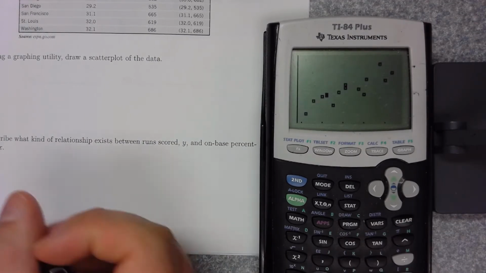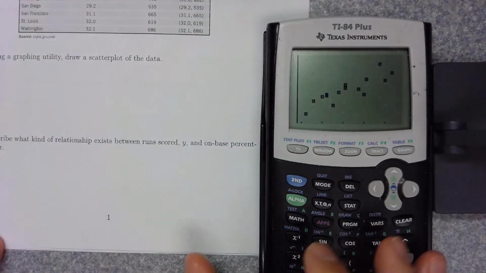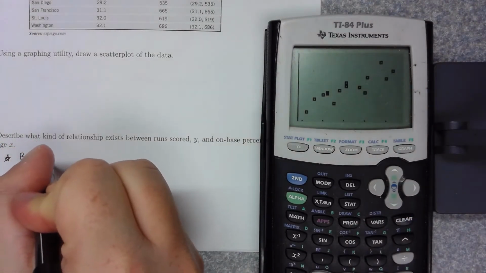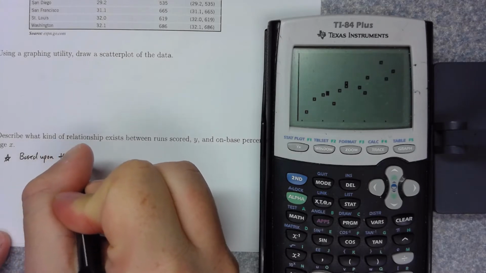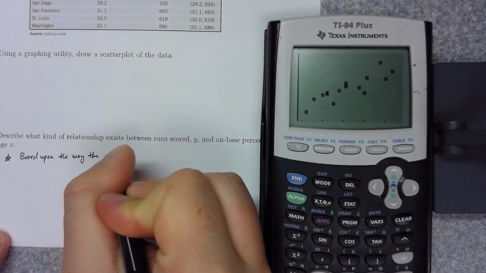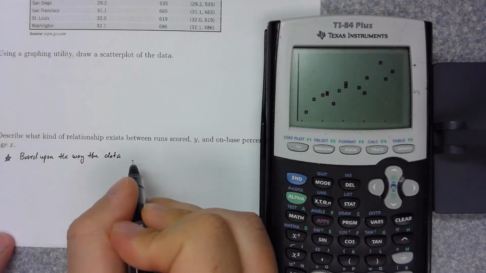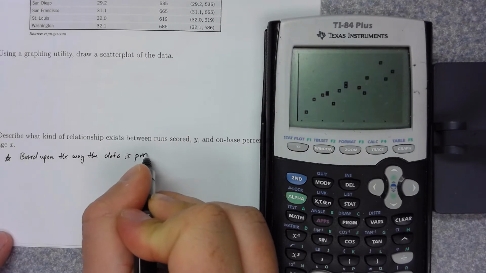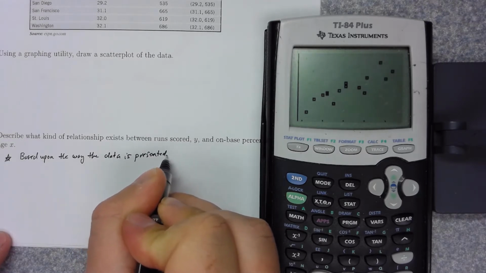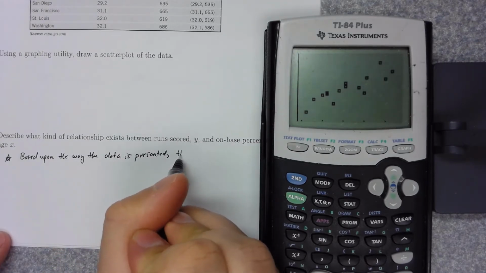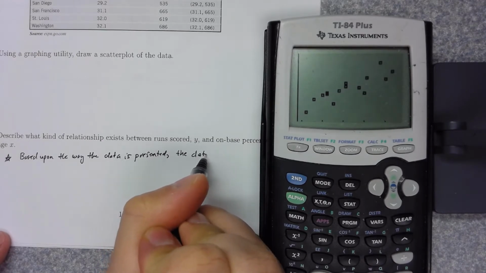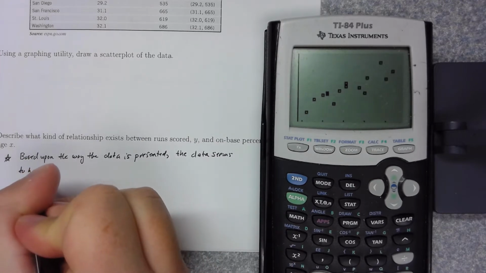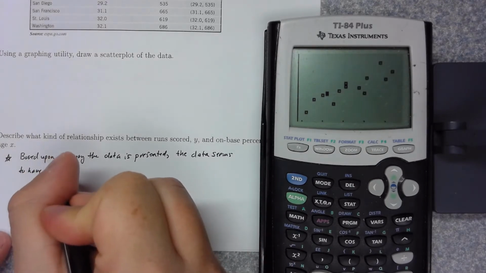So what I'll say here as an answer is, based upon the way the data is presented, the data seems to have a linear relationship.